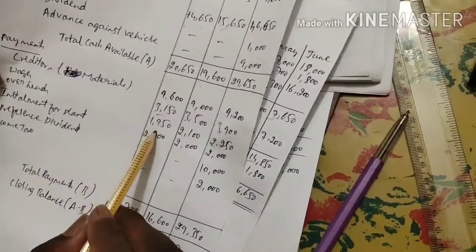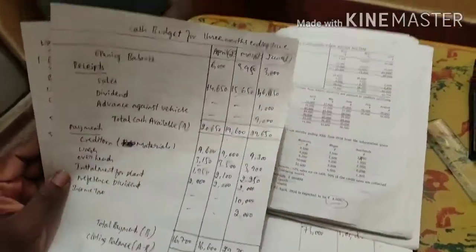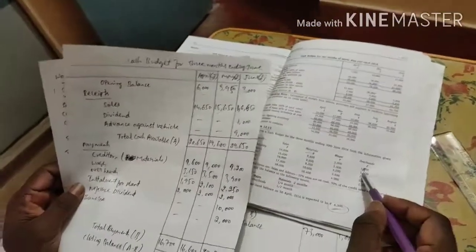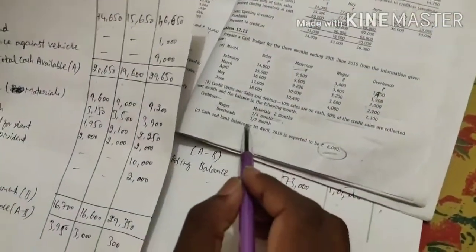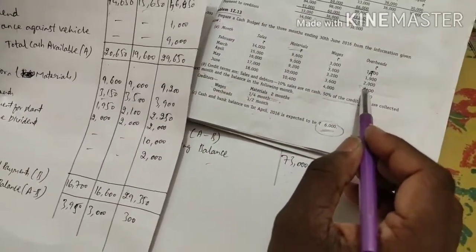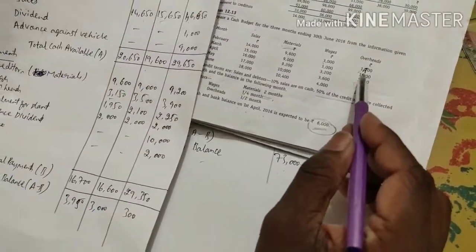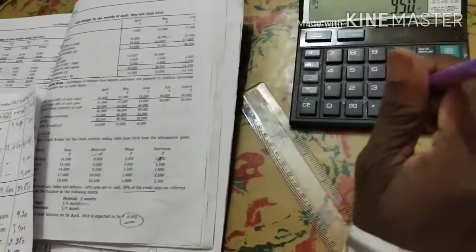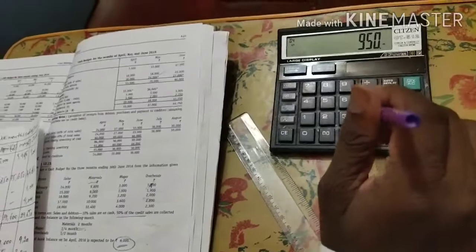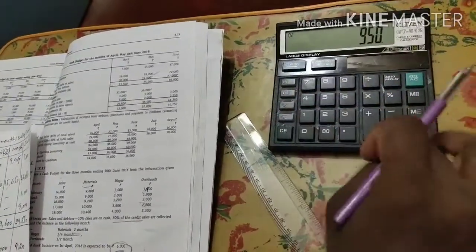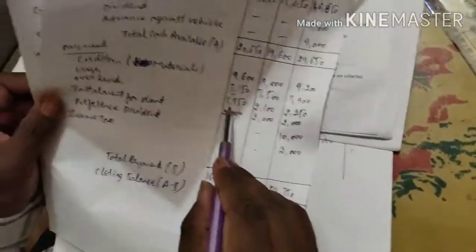Again, the overhead is also the same here. See the wages overhead they have given for the month of February, the 1,900. That means 50% I have to record, that is 1/2. And in the month of April, 50% I should record, what is 2,000. That means 1,900 means 950 is the 50% and 2,000 means 1,000 is the 50%. So 1,000 plus 950 is nothing but 1,950 that I have entered here.